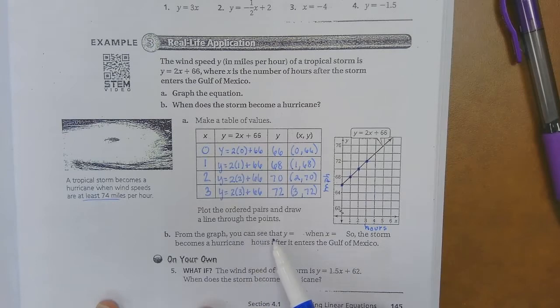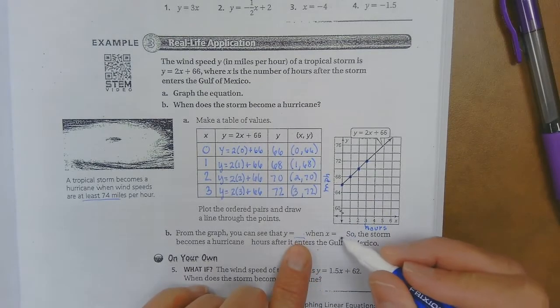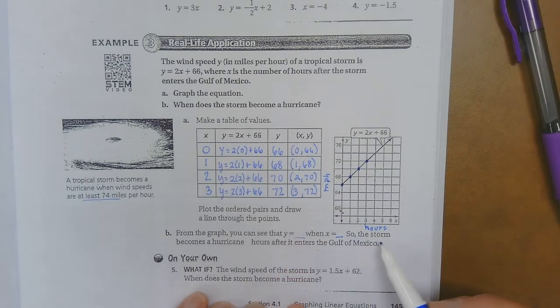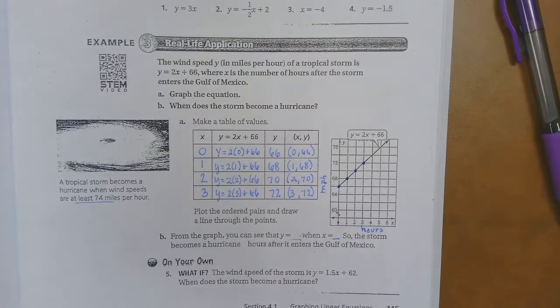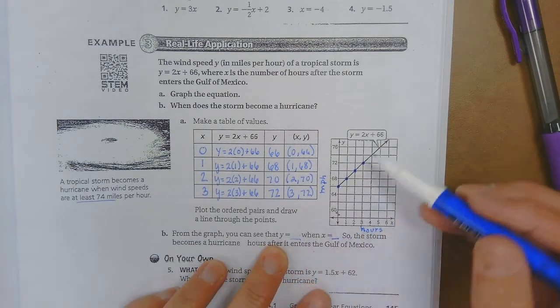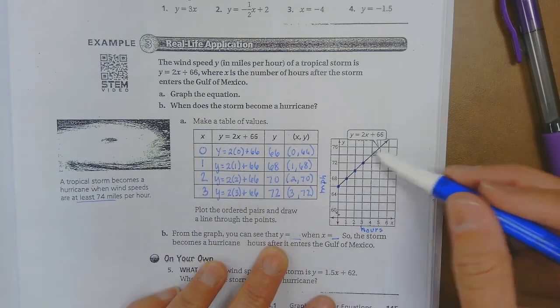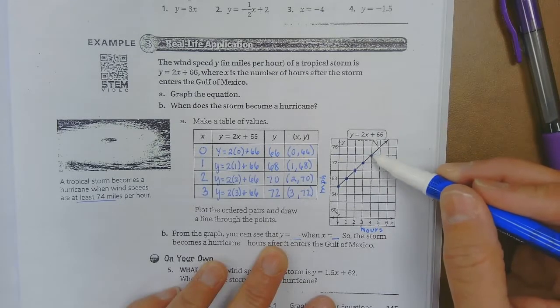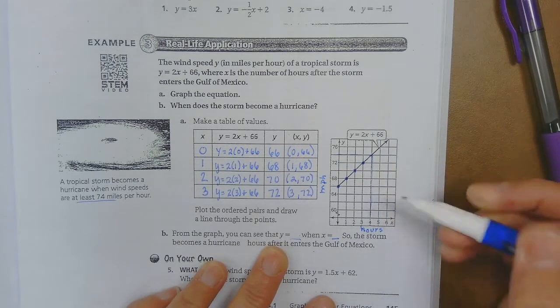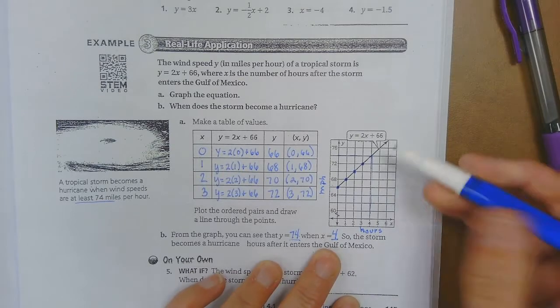From the graph, you can see that y equals blank when x equals blank. So the storm becomes a hurricane how many hours after. So we can see that y equals, if we go over here, it said that it was at least 74. So this is 74, so I'm going to come across here, and then I'm going to come down here. So I know 74 when in 4 hours, so x has to be 4.